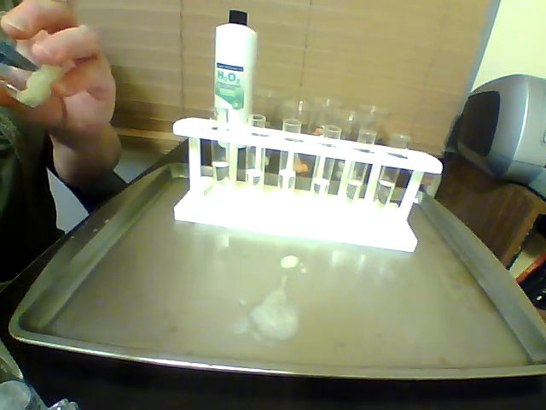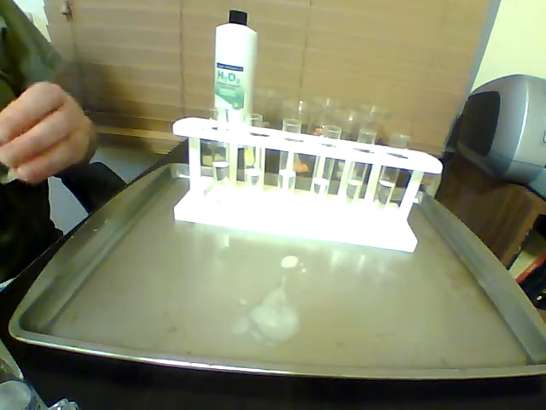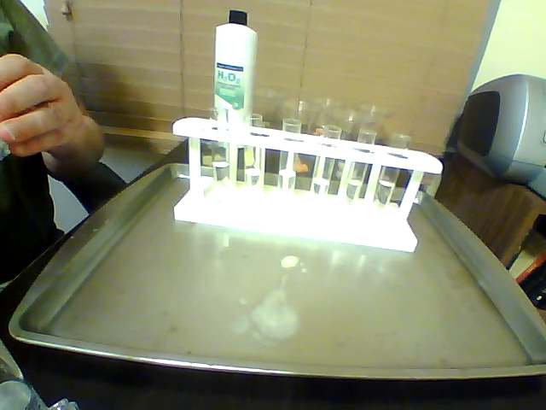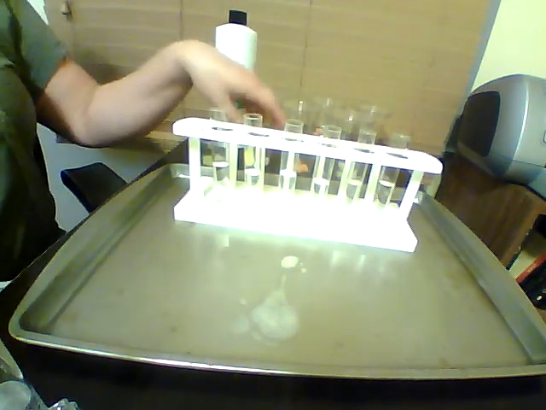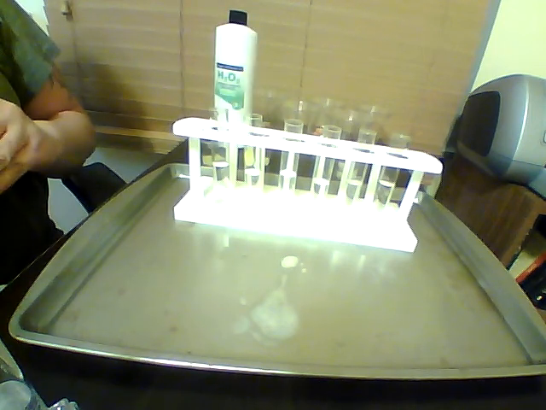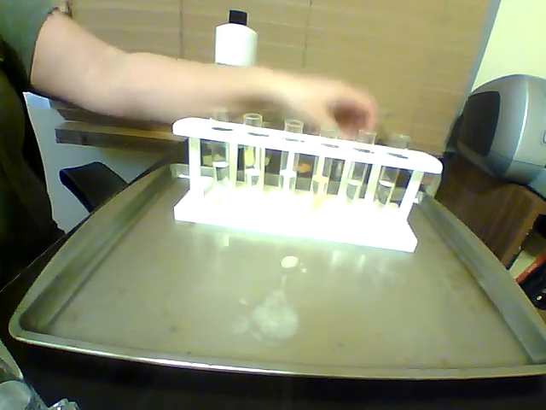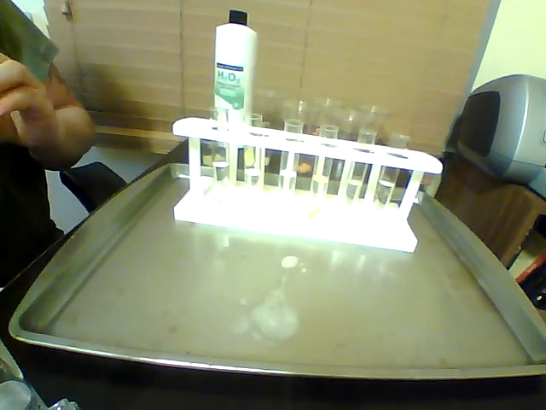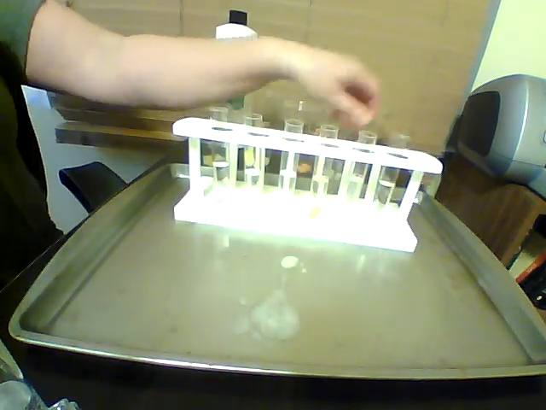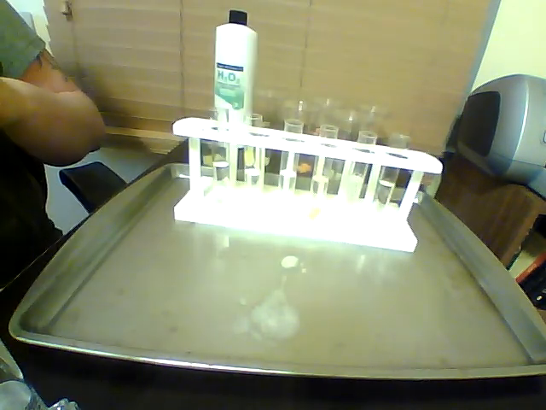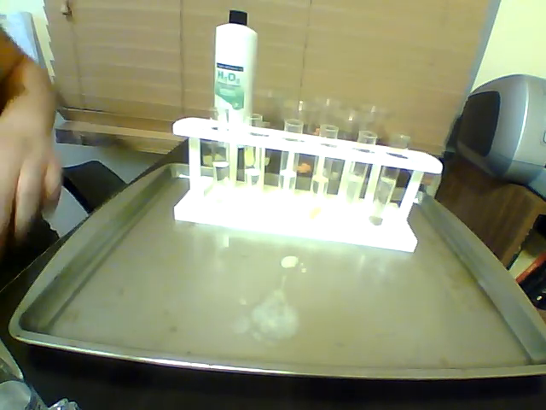So this is the cooked pineapple. Drop that in. I'll make sure they all get down in after we get them all in there. We have the cooked banana, which gets really mushy. We have our carrot. We have our cooked potato. And we have some cooked liver that we're going to drop in there.